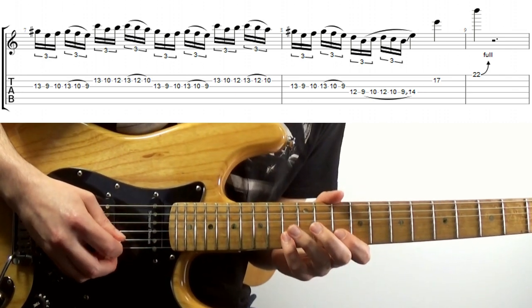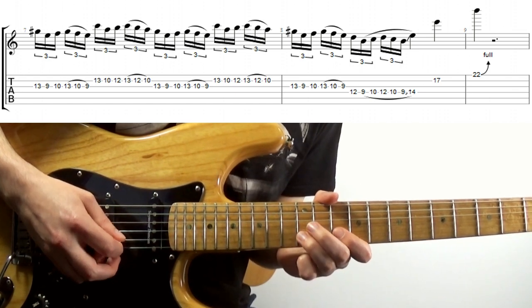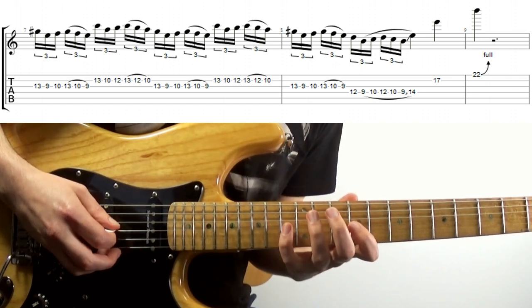On the next string, the flat 6th, 4th, 5th, flat 6th, 5th, 4th. Then this phrase happens again.